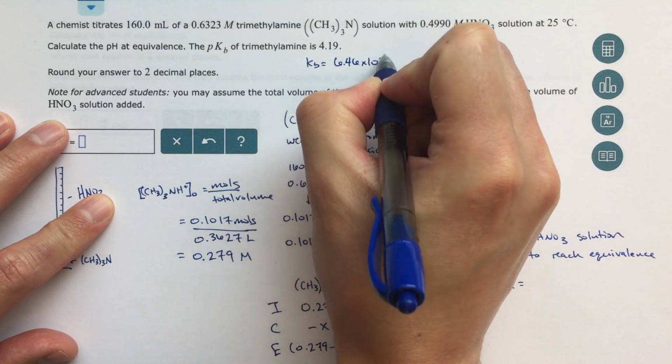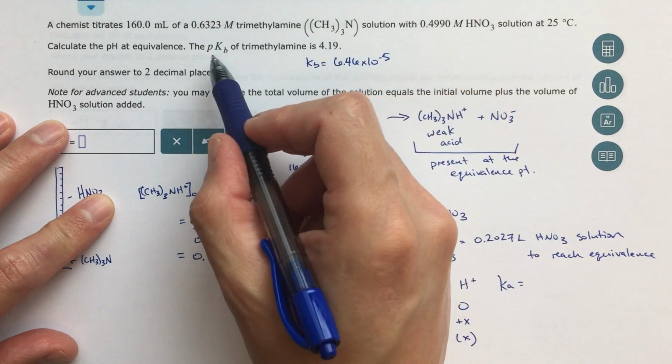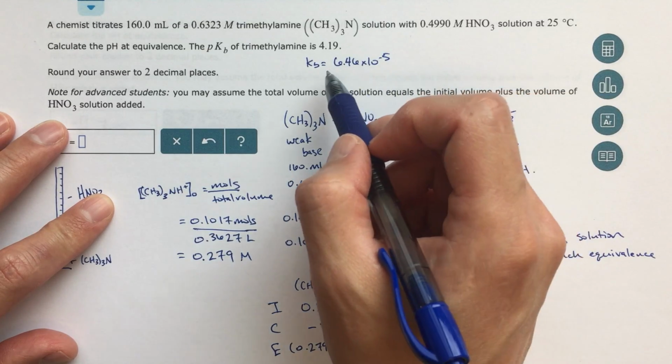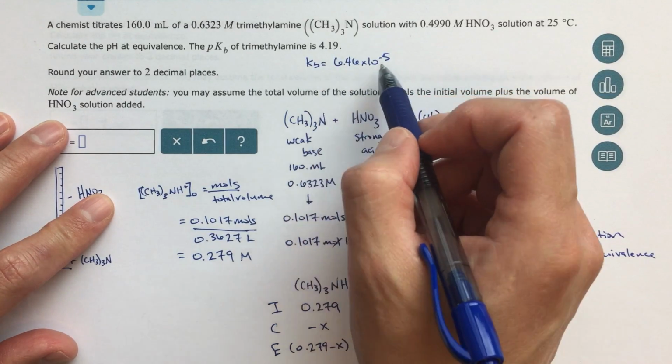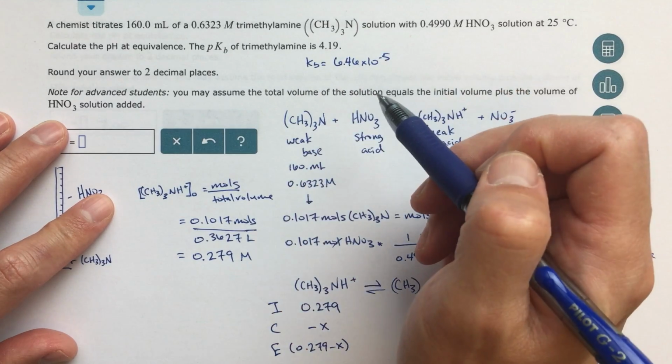6.46 times 10 to the minus fifth. The way I did that is I just took this value, 10 to the minus power of this. That's how I get rid of the p. That means minus log, right? So if you were going from a Kb to a pKb, you take the minus log of this. So to get rid of it, 10 to the negative power of 4.19.